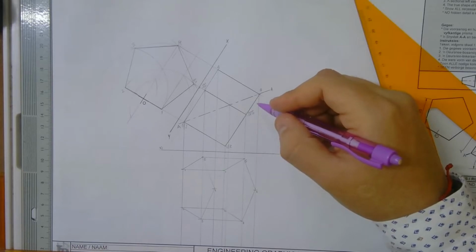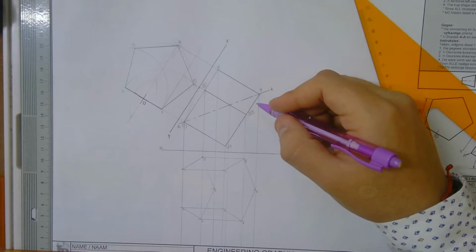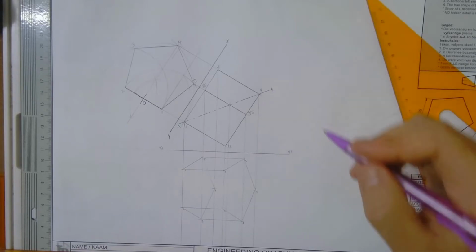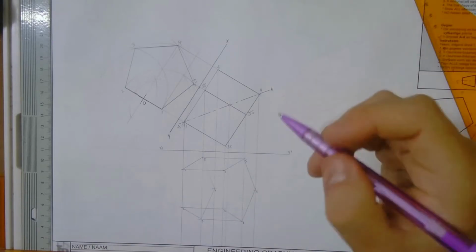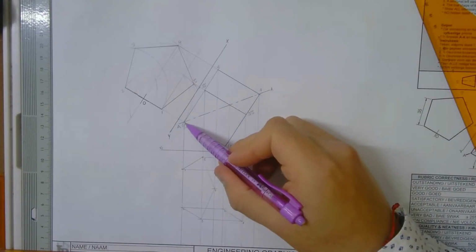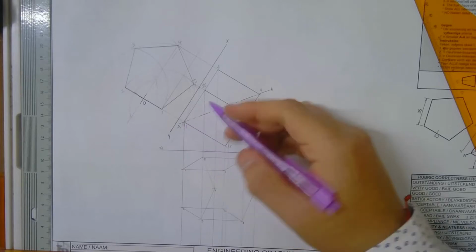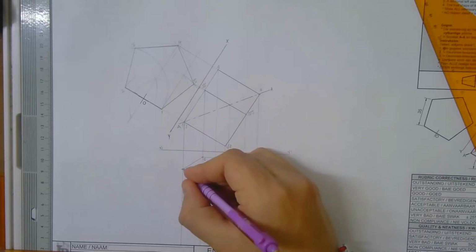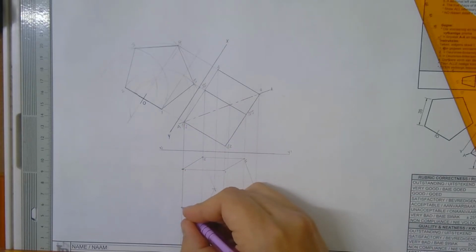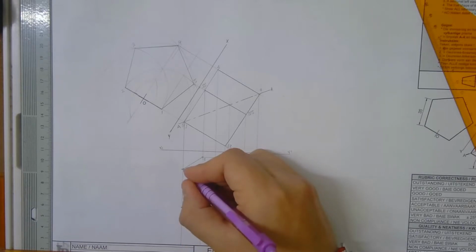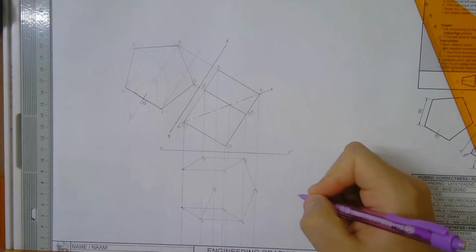Okay? So then, what happens now? Okay, look here. Watch this. Over here, it cuts through 1 and 2. Okay? So just go and make a mark over there on 1 and make a mark on 2. That's all you have to do.